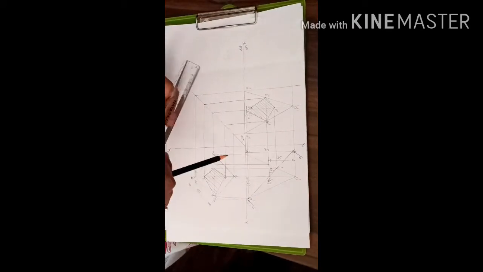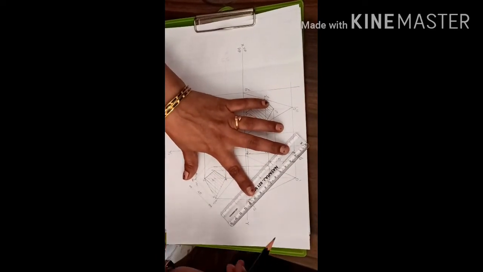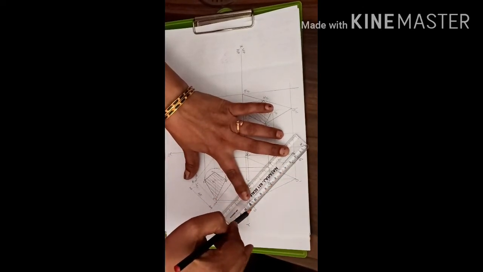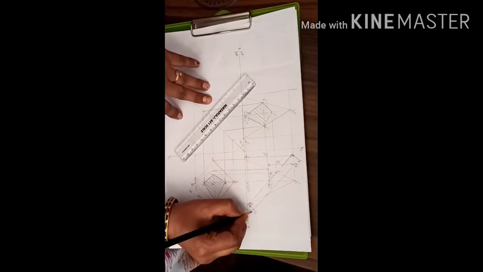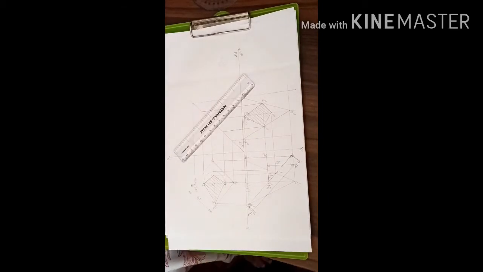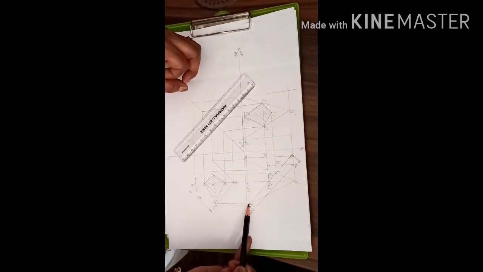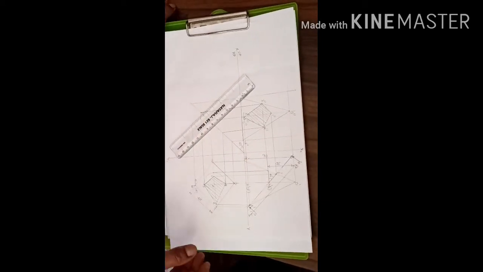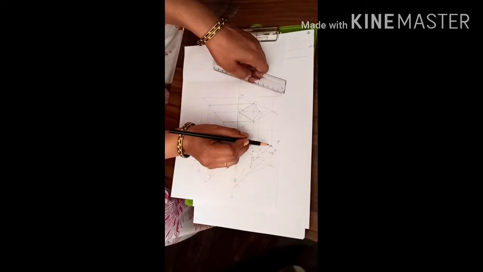So I will take a line parallel to this section plane, at any convenient distance. Like this, okay. So let me take this as a line parallel to the section plane. Let me name it as x2, y2. Now draw perpendiculars from these points 1 dash, 2 dash, 3 dash and 4 dash. So this is my plane x2, y2 parallel to the section plane.